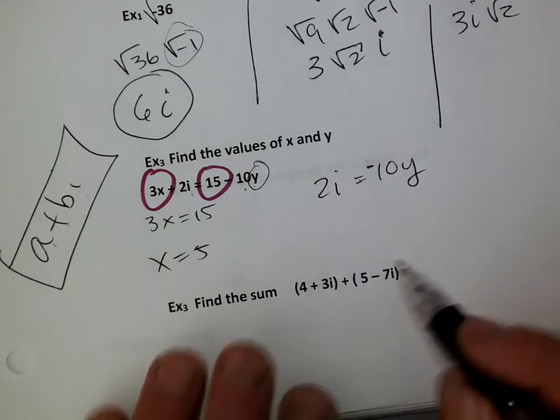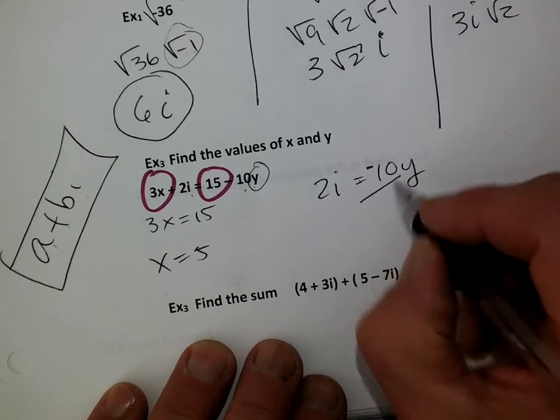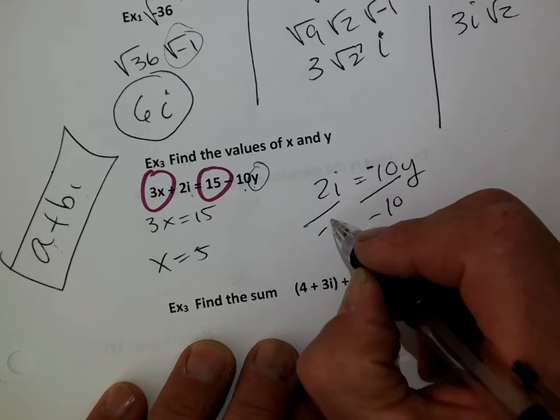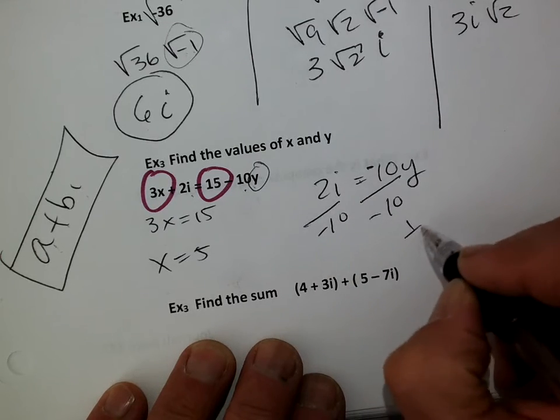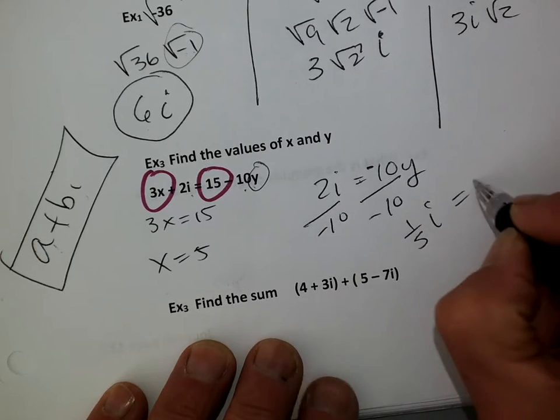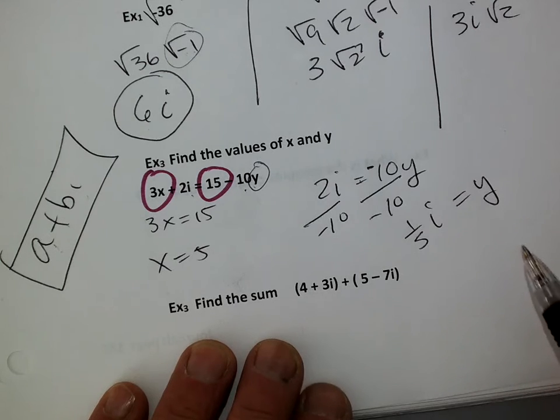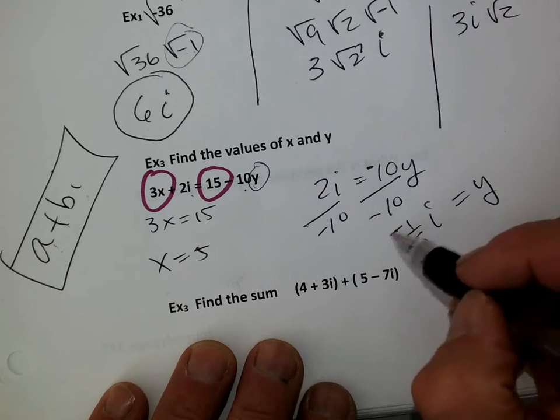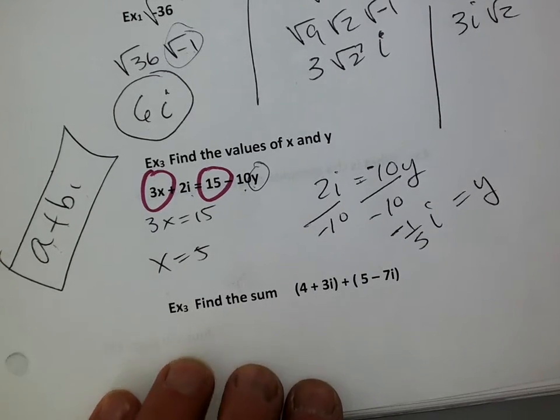So let's solve for y. Divide by negative 10, divide by negative 10, and I get a 1/5 i is what y is equal to. Yes, Cameron, thank you.